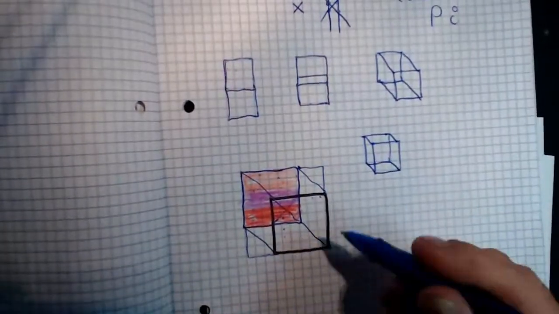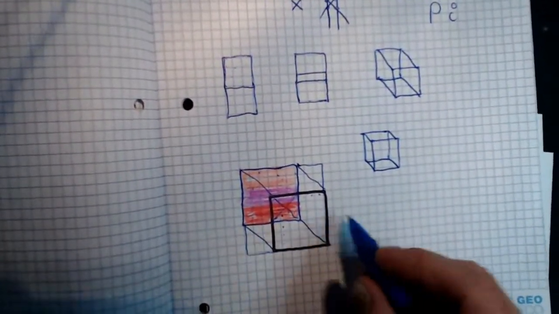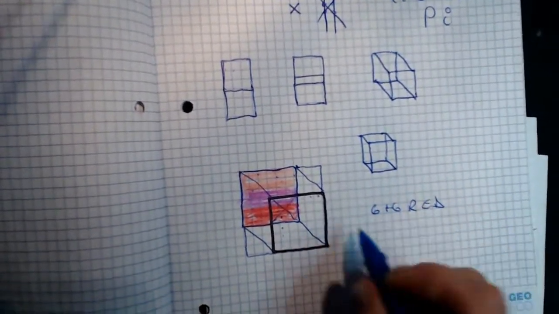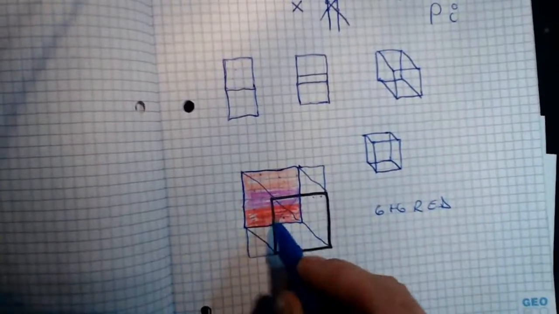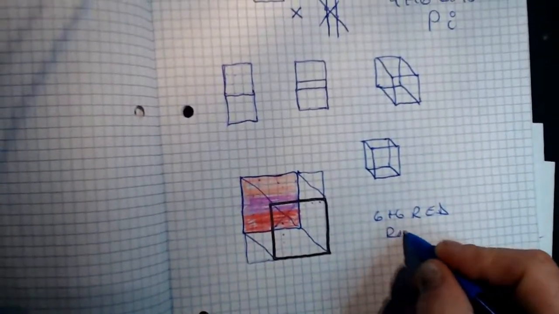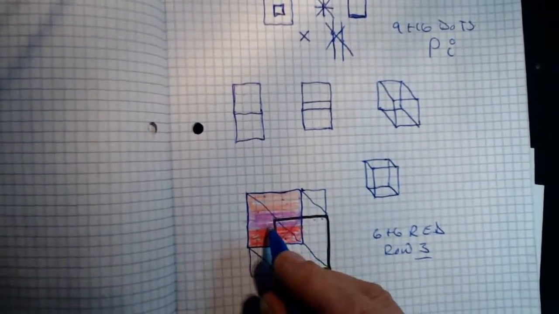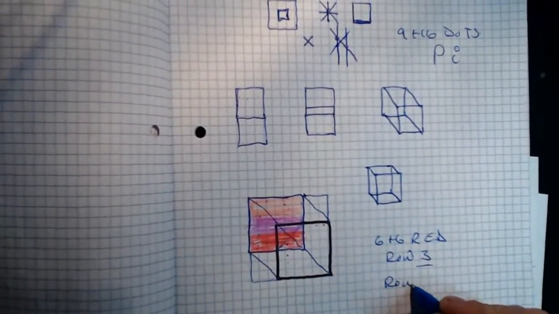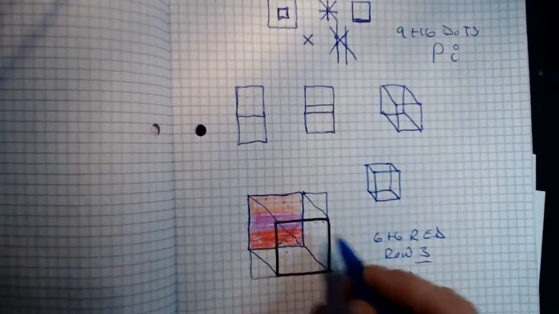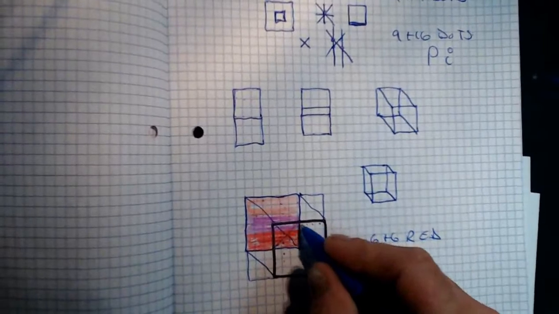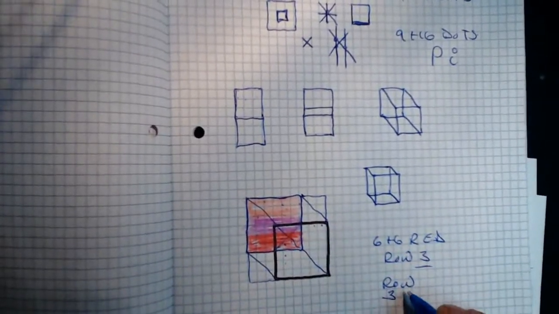Okay, so what we're going to get here is 6 and 6 in the red. And then over here in row 2, this is row 3. I'm not going to give it any numbers. In row 2, I'm going to get 3 over here inside of this cube.